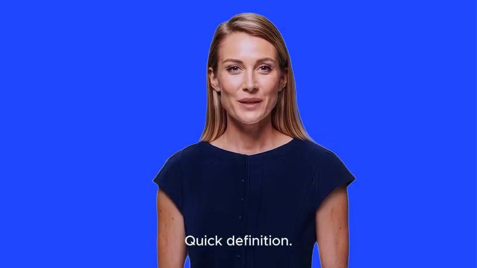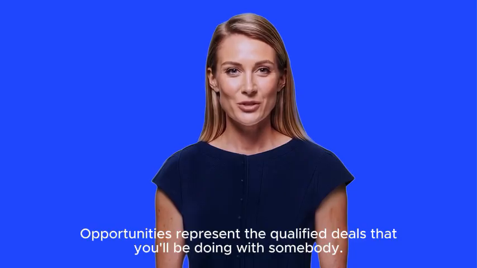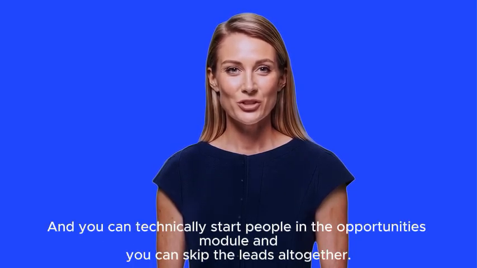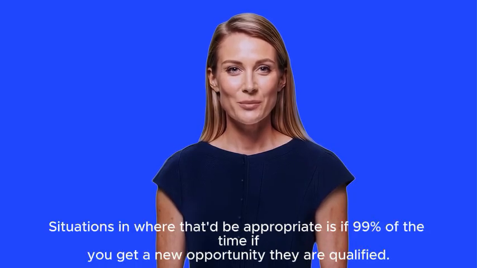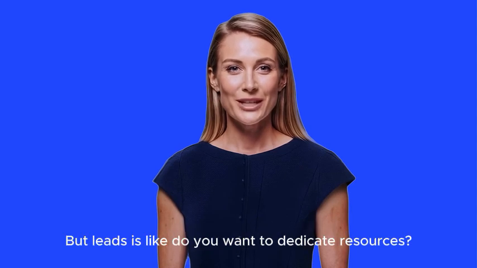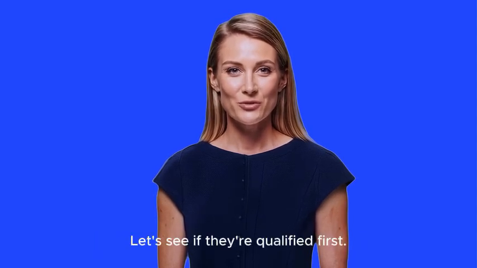a quick definition. I've gone over it a little bit, but I want to make sure that this sinks in. Opportunities represent the qualified deals that you'll be doing with somebody, and you can technically start people in the opportunities module, and you can skip the leads altogether. A situation where that'd be appropriate is if 99% of the time, when you get a new opportunity, they are qualified, meaning you want to dedicate real sales resources to trying to win that deal. But leads is like, do you want to dedicate resources? I don't know. Let's see if they're qualified first.